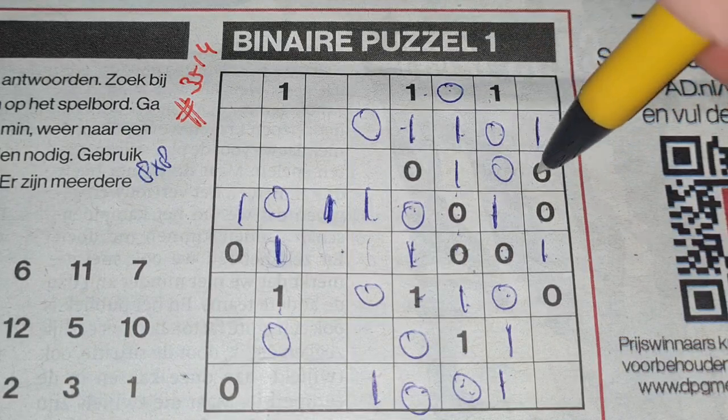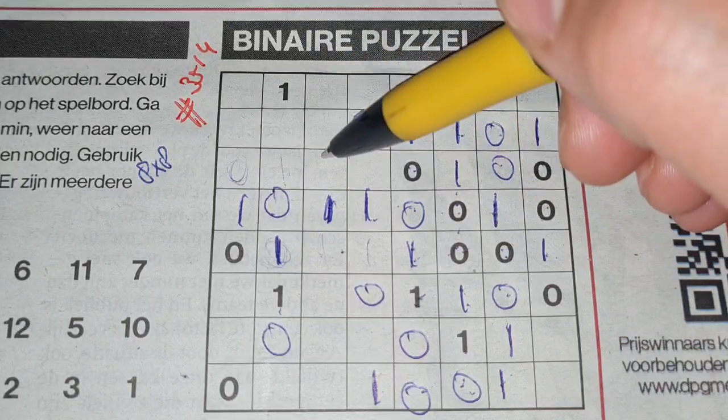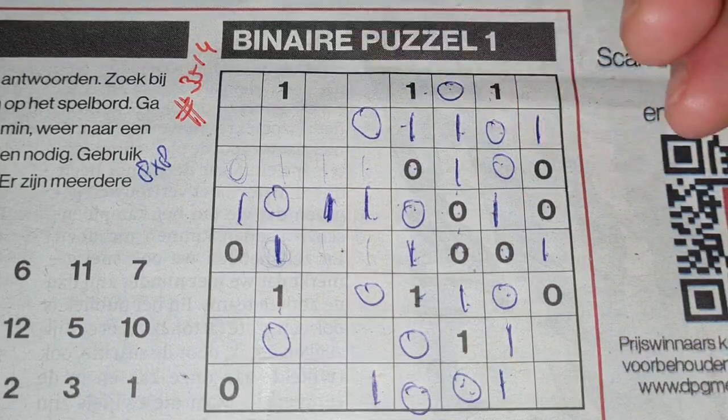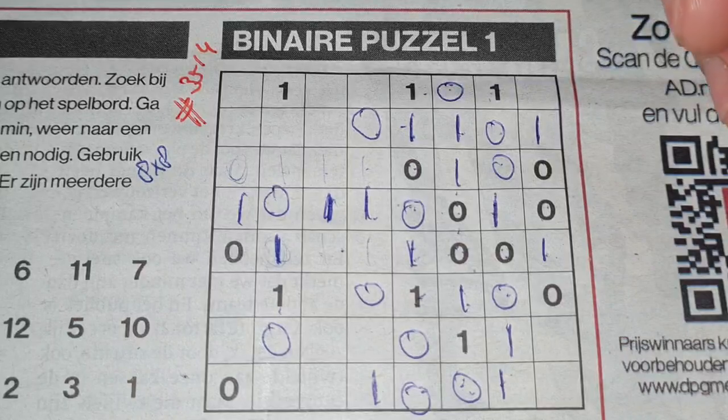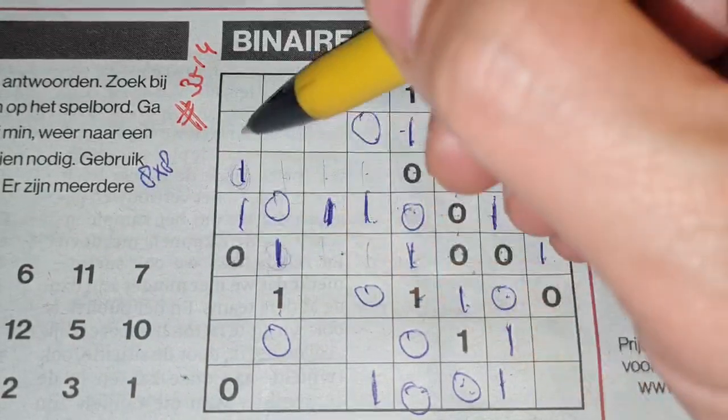Let me see. 1, 2, 3, 3 O's. If I place number 4 here, then we have 3 ones in a row in this row. Again, not allowed, one of the rules, so this cannot be an O. This should be a 1. Double one, here no, there no.